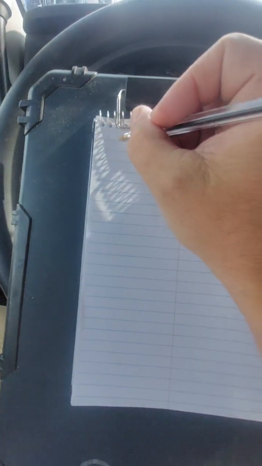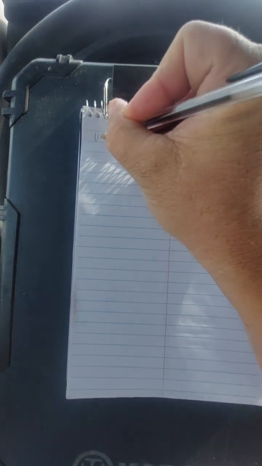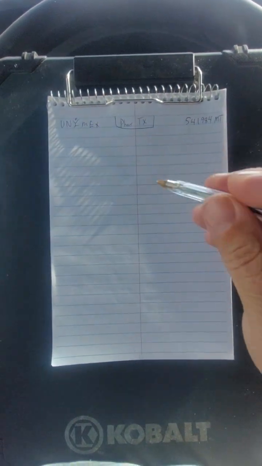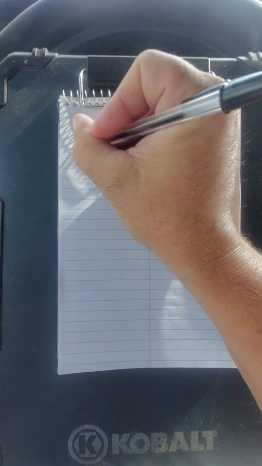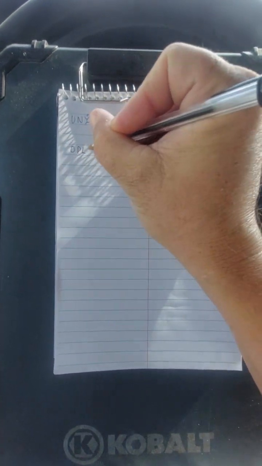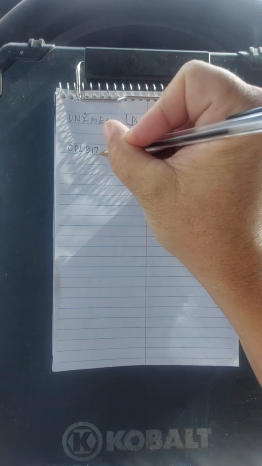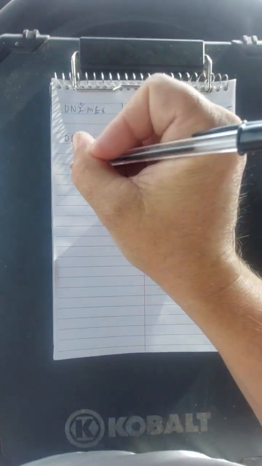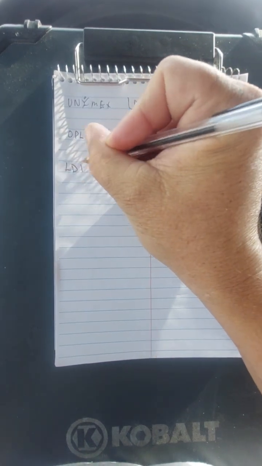Okay, then I will put my carrier name, whoever I'm working for. In this case, Unimex, UNIMEX. Okay, so I don't know what my next load is, so I'm going to put my truck number, OPL017, right? Then we'll go slash. This will be the trailer number here. So I'm leaving that alone. So I don't know what the load number is, but I'm going to put a place for it.